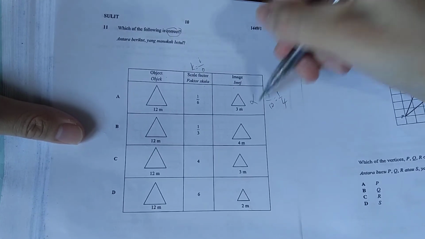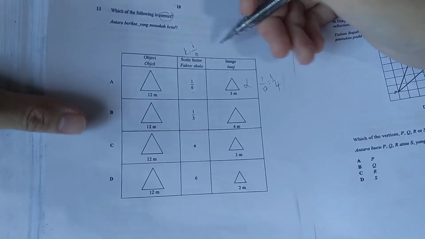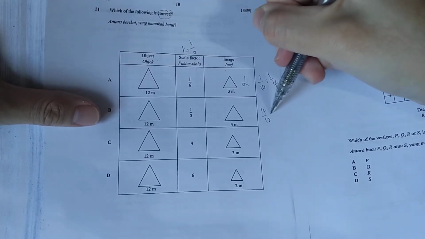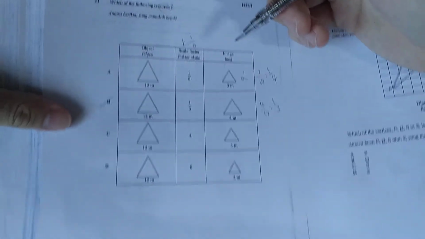So obviously A is not correct because 1/6. They write 1/6 here. It should be 1/4. Okay, what about B? Length of image divided length of object. So 4/12. 4/12 is 1/3. So is it 1/3? Yes. So B is the answer. Alright, that's all. It's so simple, right?